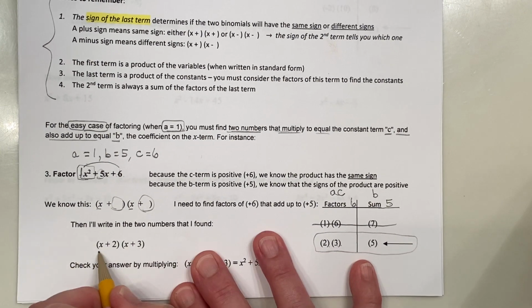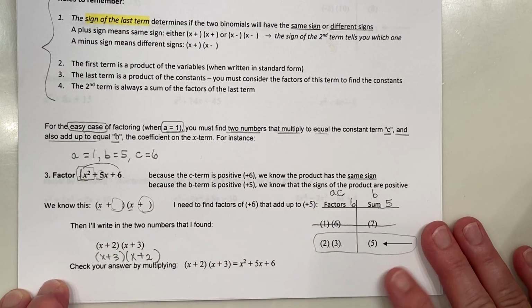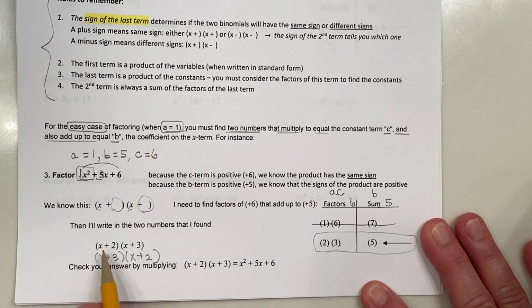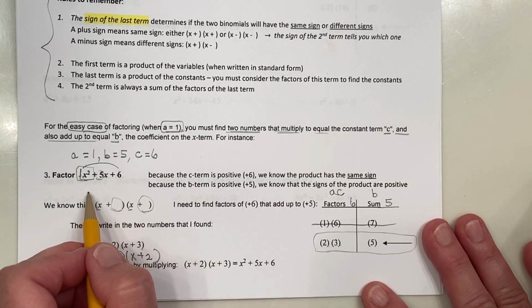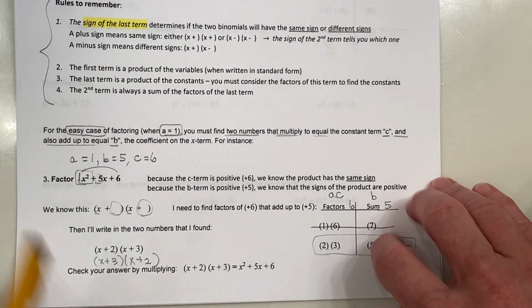Now, would it have been okay to put x plus 3 and x plus 2 and just switch the 2 and 3? Yeah, it would be. If you were to FOIL these two together, after you clean it up, you're still going to get the same answer. And that answer happens to be the problem we were trying to factor. Okay, so let's go on and look at another example.